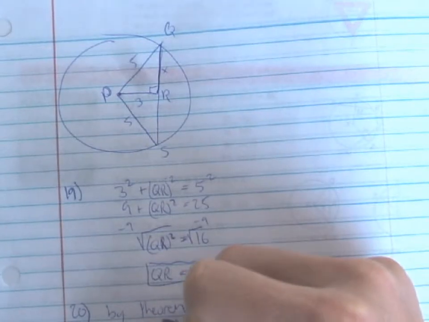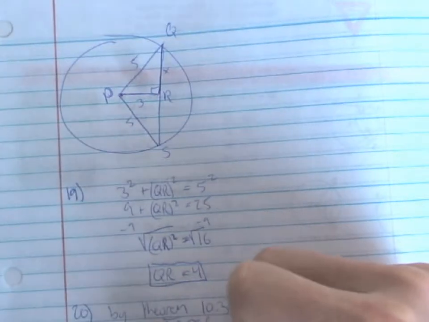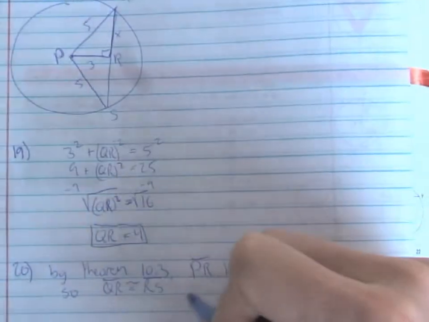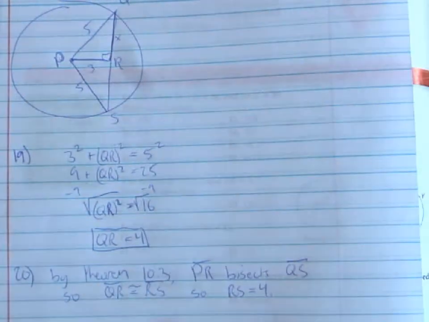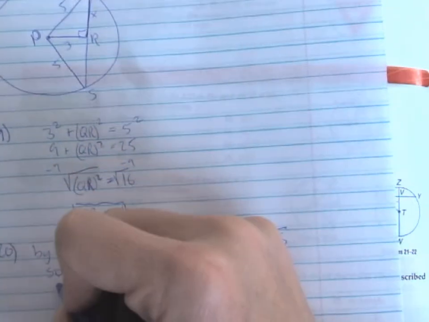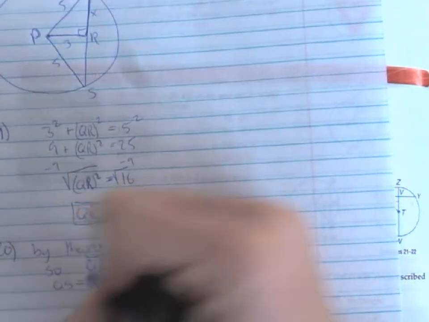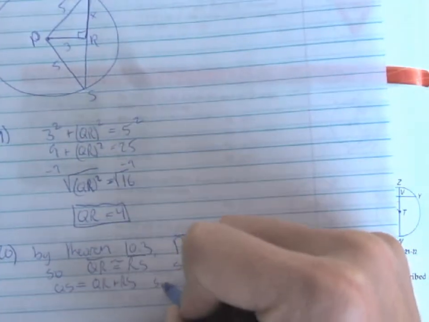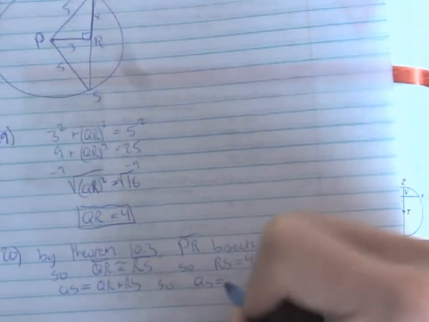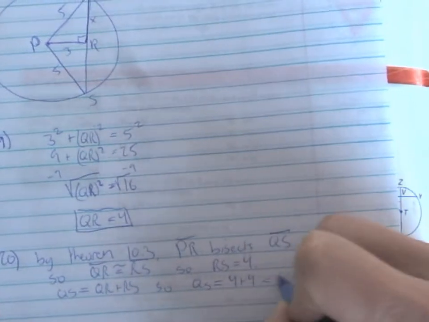So QR is congruent to RS. So RS equals 4. And then, of course, QS is equal to QR plus RS. So QS equals 4 plus 4, which is 8.